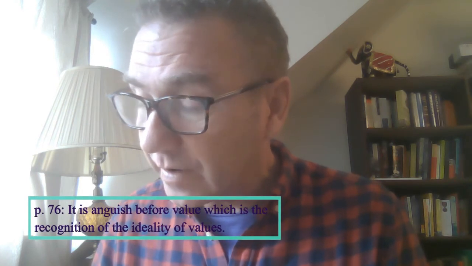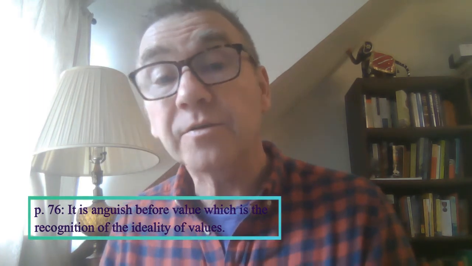So there is in these few pages here, I think, quite a deep phenomenology of value, and that's ultimately captured well in that last section of that paragraph on 76, where he says, "It is anguish before value, which is the recognition of the ideality of values." I think that captures pretty well the overall point that's being made here. Something about the very kind of existence that values have, and the point is, an ethical consciousness in the deepest sense will have to be an anguished consciousness. It will have to be a consciousness, a person of freedom that has grappled with the issue of what is right.